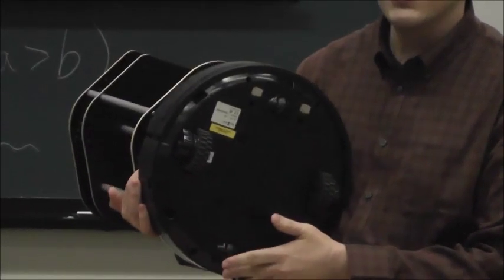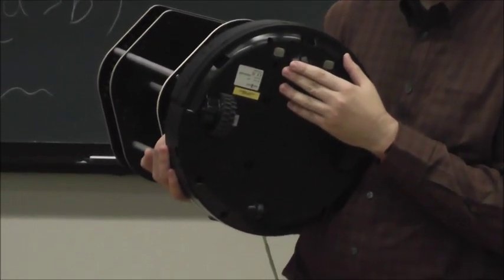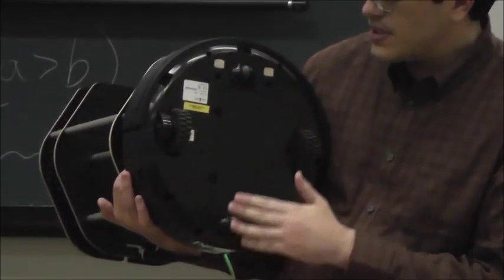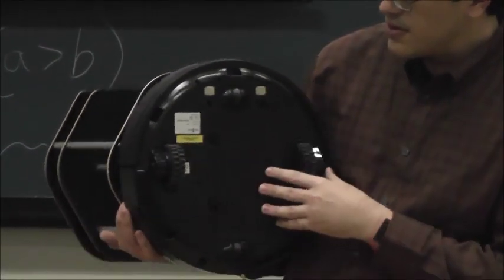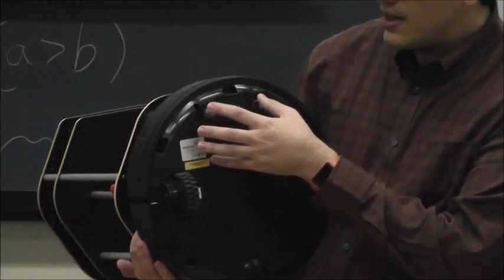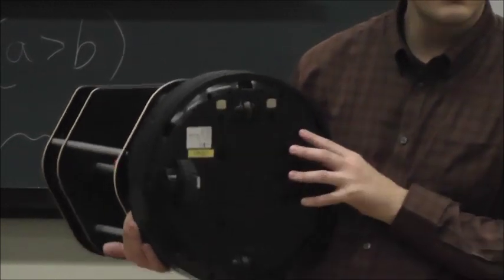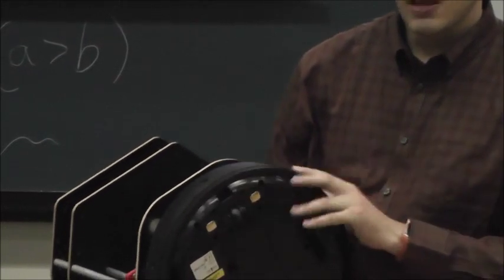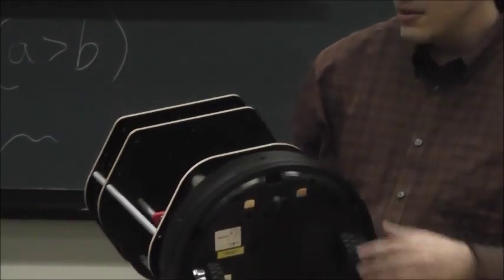I'm not sure if you guys have gone over differential drive robots yet. No? Okay. So it has two wheels, and two caster wheels. It has a battery in here. There's charging connectors for the charger. And it has some infrared sensors so it can find the base.